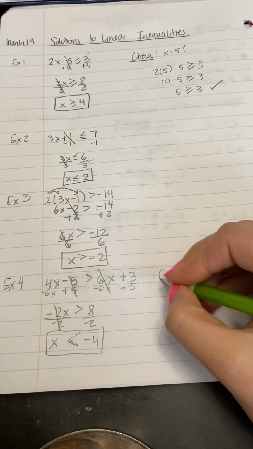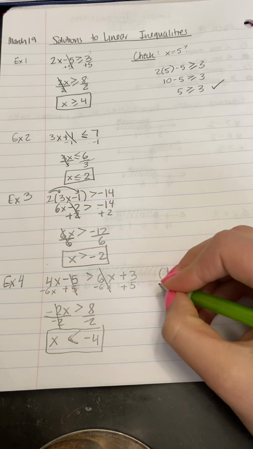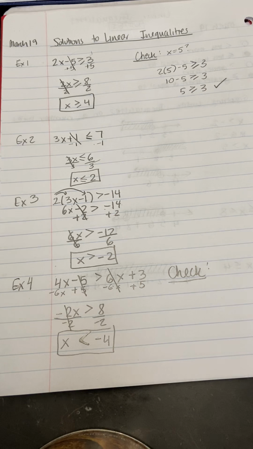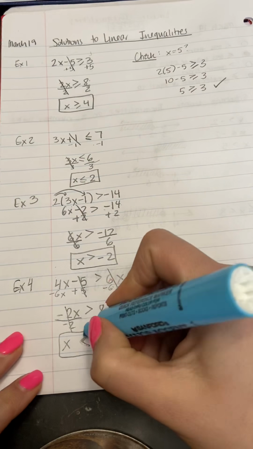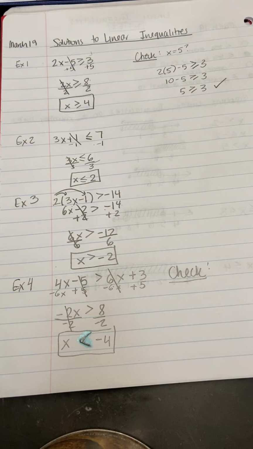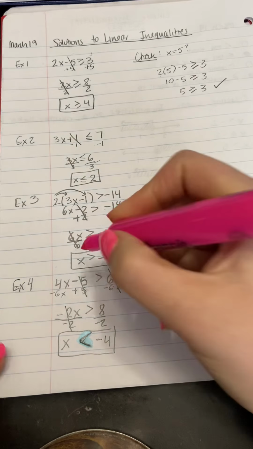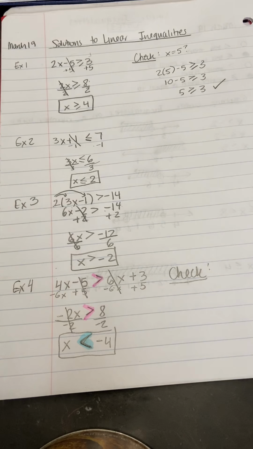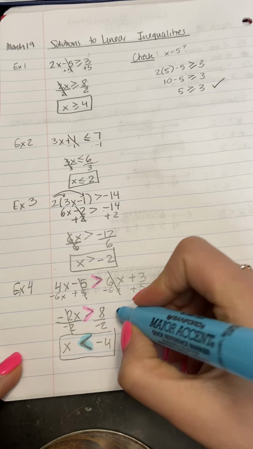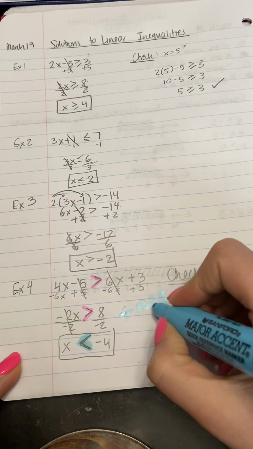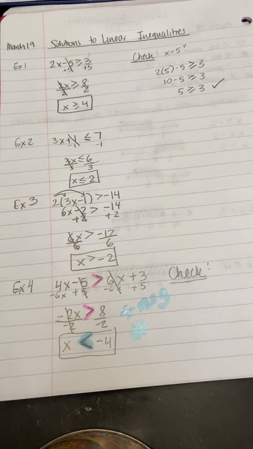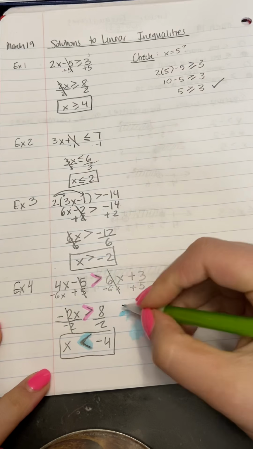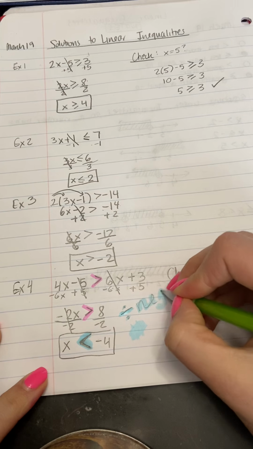I think this example is worth checking to make sure we got it right. And what I'm going to do here is label that inequality symbol flip, because you were dividing by a negative number.